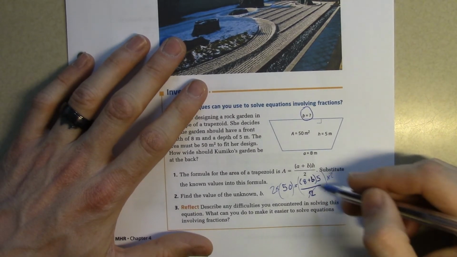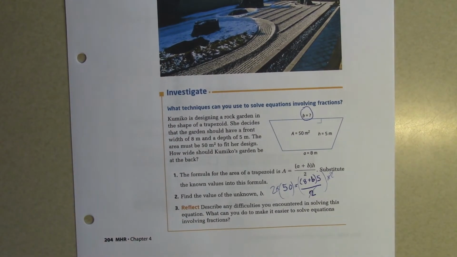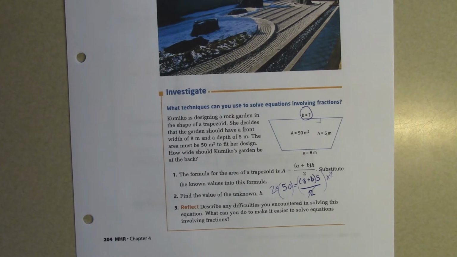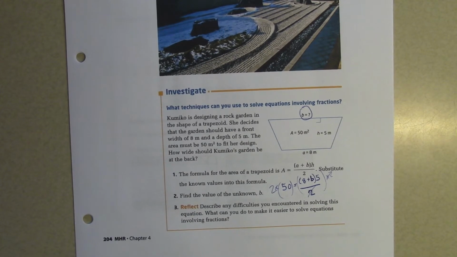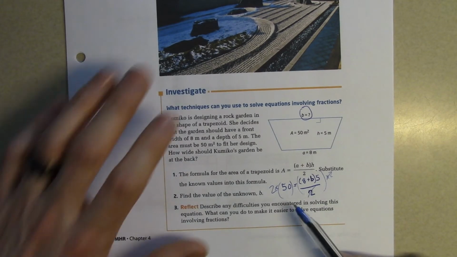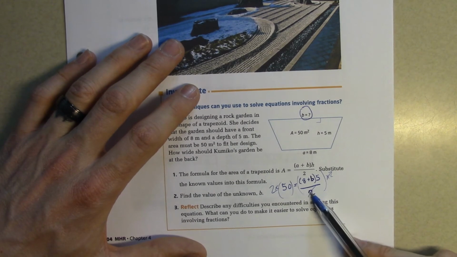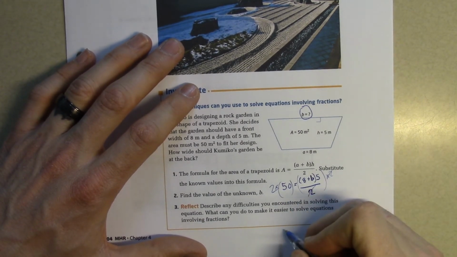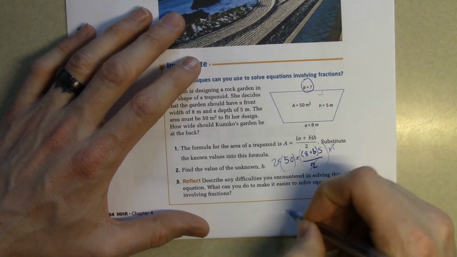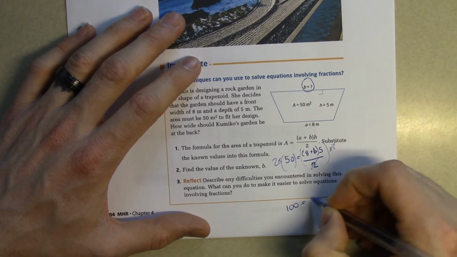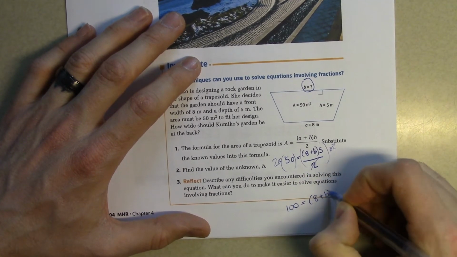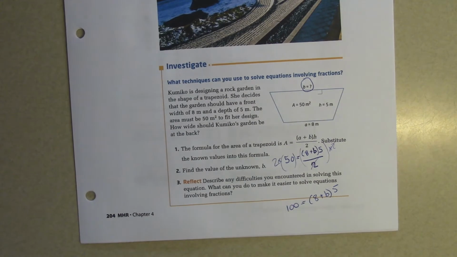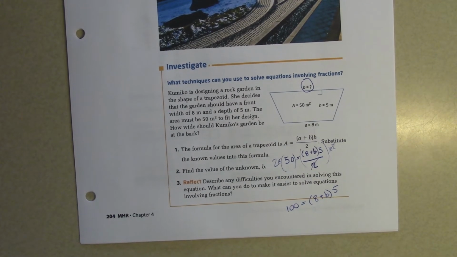So that's the idea with fractions. To get rid of them, we want to multiply by the denominator so they cancel out. The other term will just get bigger, but the important part is that we'll no longer have a fraction. So we end up with 100 is equal to 8 plus b times 5. Any questions about that? Why that fraction went away, Christian?